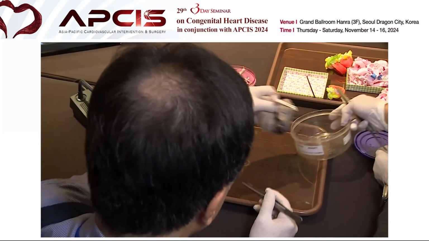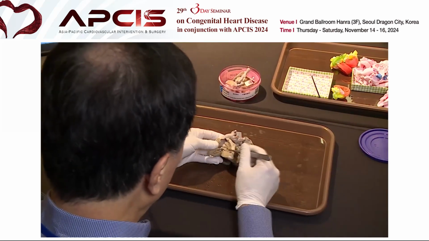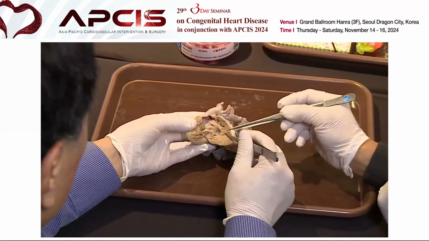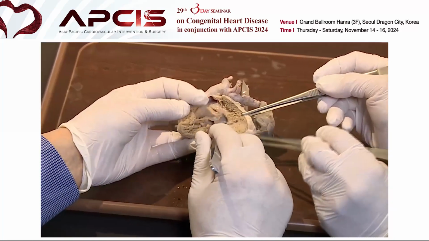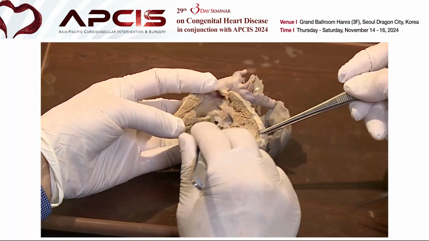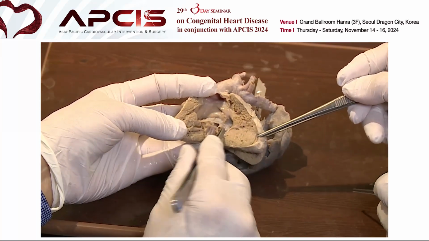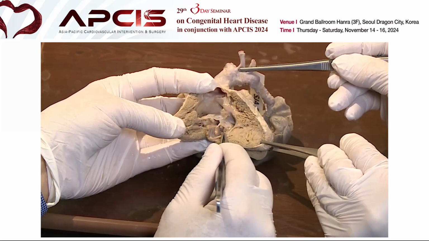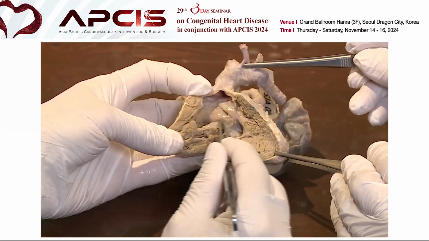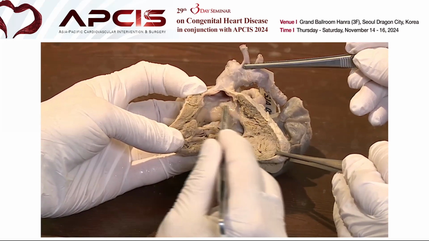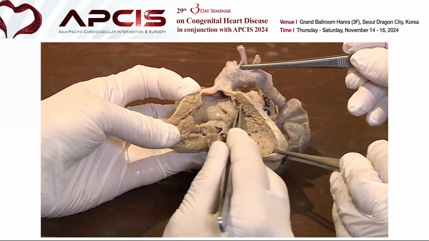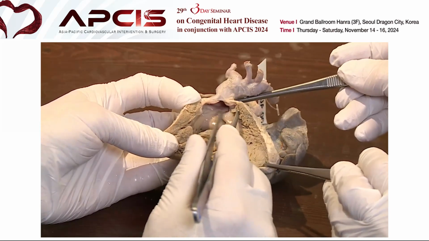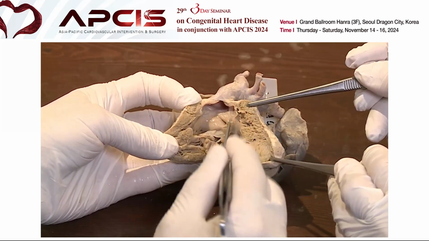So the final case is another DORV, but it is a very atypical DORV. This is the open right ventricle. You can see that here the tricuspid valve leaflet, an anterior leaflet, and then septal leaflet. So this is the VSD. VSD extends all the way down here to posterior, and then the outflow tract of the right ventricle is large. This is a subaortic outflow tract. There is a very, very tiny subpulmonary outflow tract here. So DORV with severe subpulmonary outflow tract obstruction.